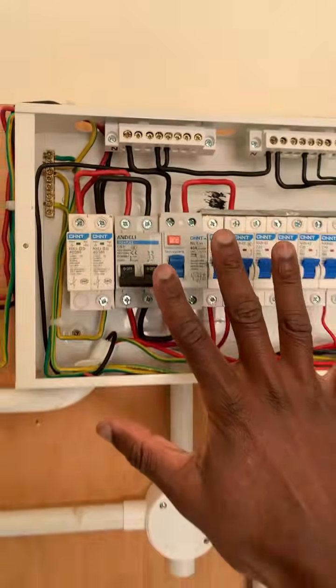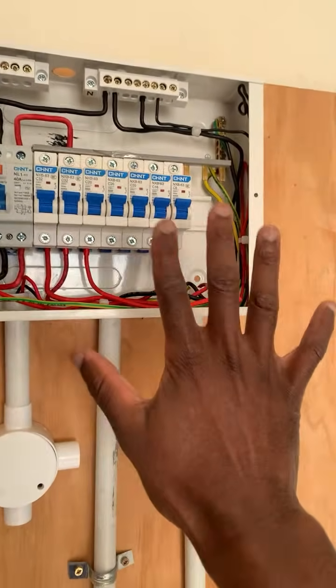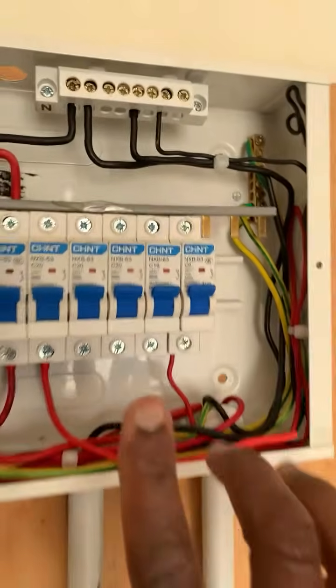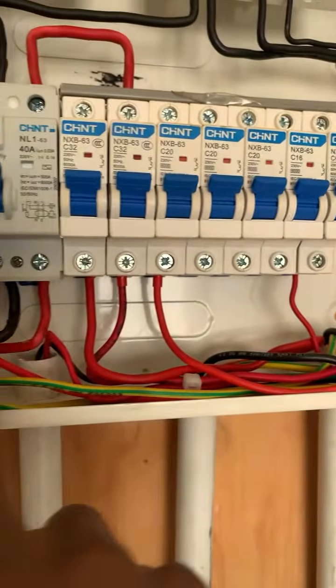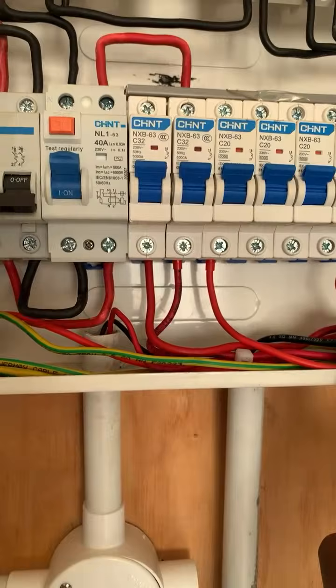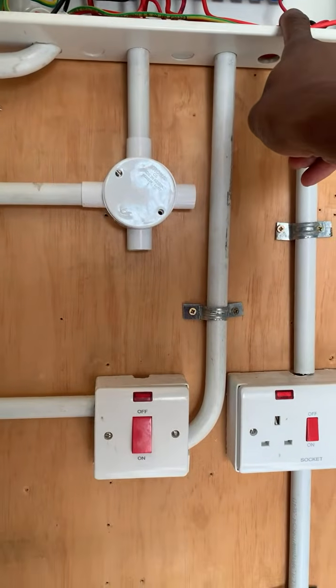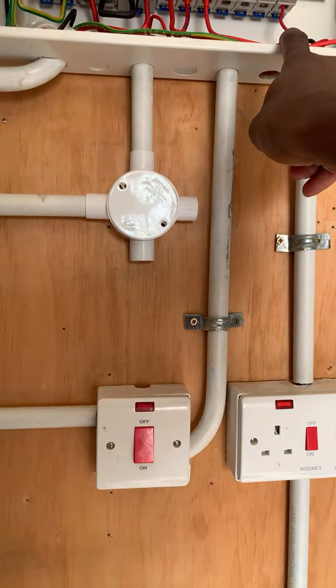The only point where we have switching happening, whether it is an MCB or a switch, we have it on the phase or the line. Normally, in what we have in the switch, you have L. So L is definitely line.